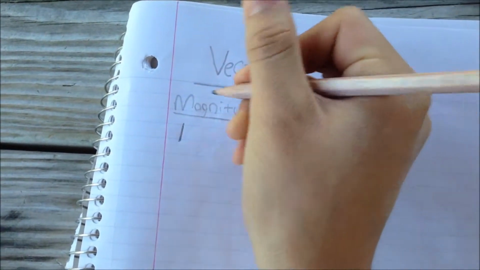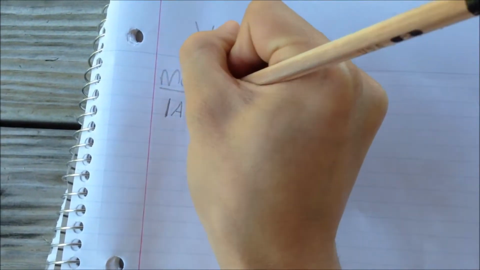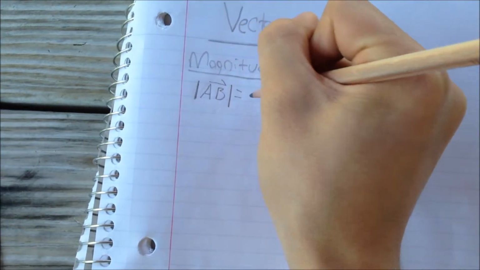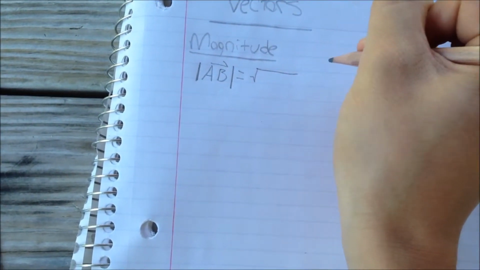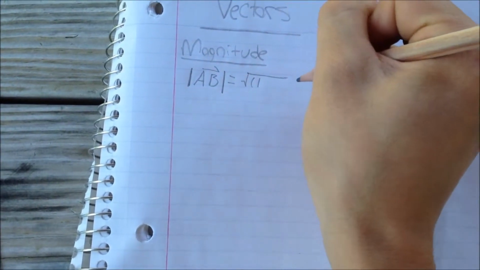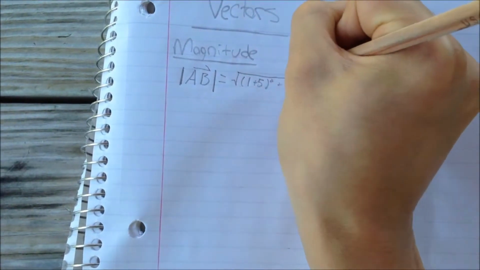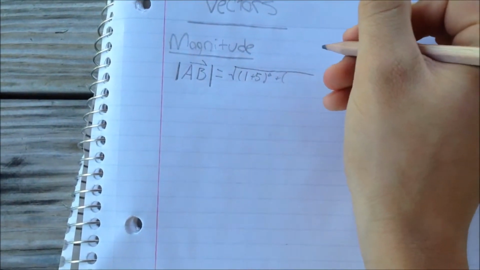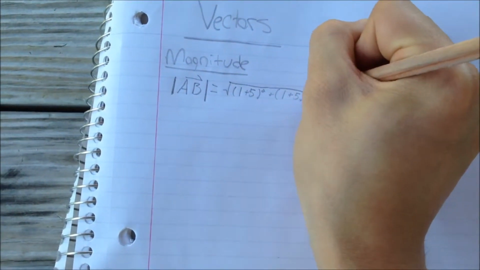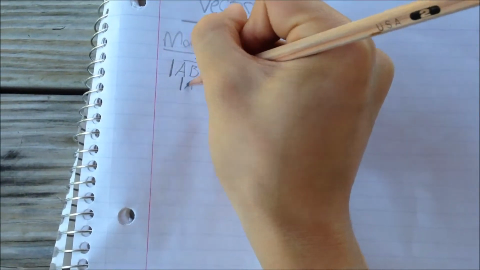And to represent the magnitude, you represent it as your initial point, A, and your terminal point, B. So you type in the distance formula, and you plug in your points. Ours are 1 minus -5, which is +5, squared, plus another 1 minus -5, which is again +5, squared. And next step is the simplification.